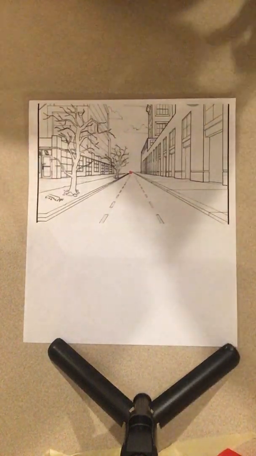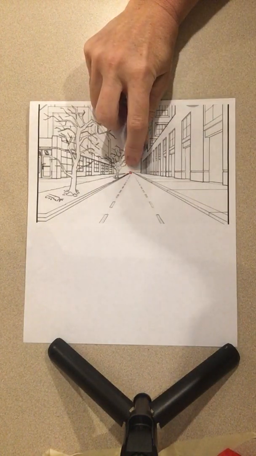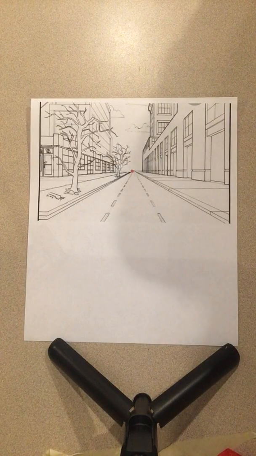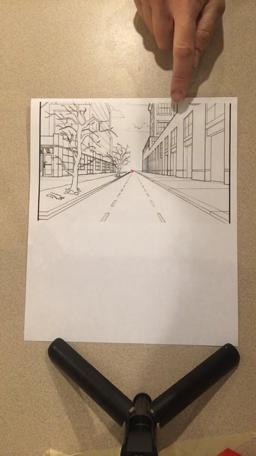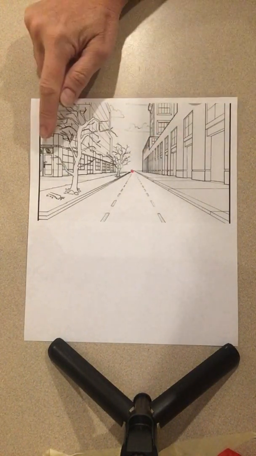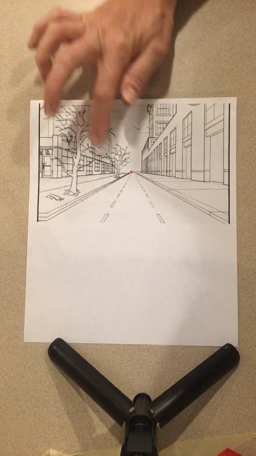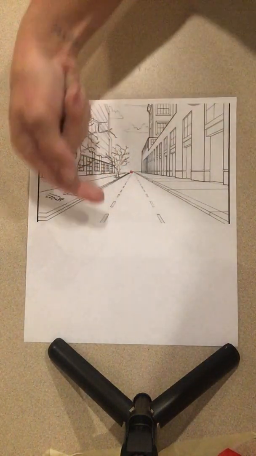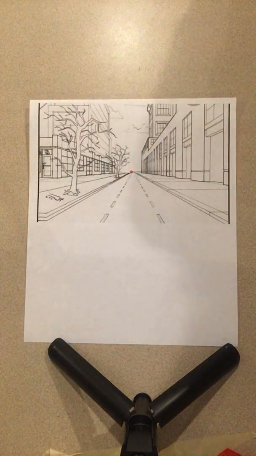I'll turn you around here and get a little bit closer so maybe you can see better. So this is a 1-point perspective city. You can see there's a little red dot right there that I've put on the paper, and everything gets smaller as it goes towards that point, which is a vanishing point. You can see the buildings get smaller as they go back towards there on each side. The trees are larger up front and get smaller as they go back towards there. Even the lines on the street get smaller and smaller and smaller as they go to that vanishing point.